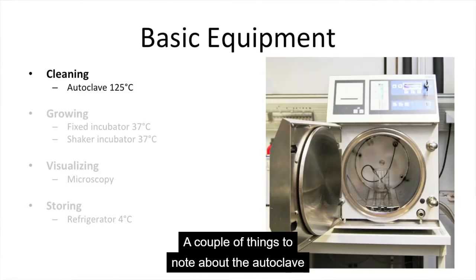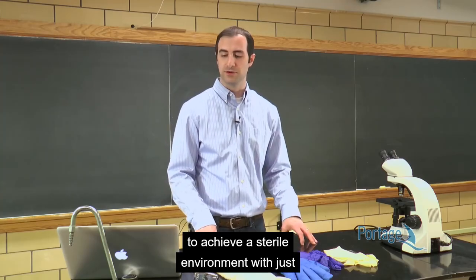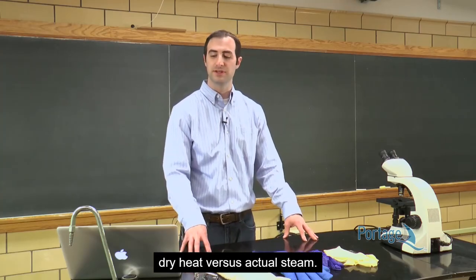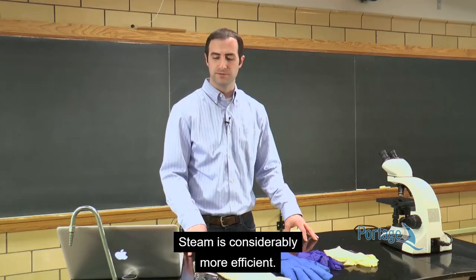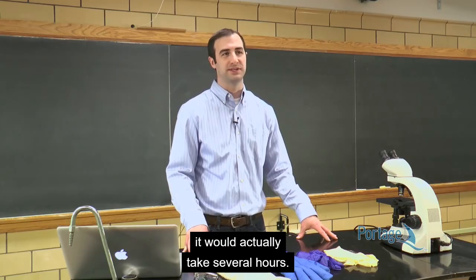A couple things to note about the autoclave: it is not just dry air. When you look at the differences between trying to achieve a sterile environment with just dry heat versus actual steam, steam is considerably more efficient. In about a couple of minutes with hot steam, you can achieve a sterile condition, whereas with hot air, it actually takes several hours.